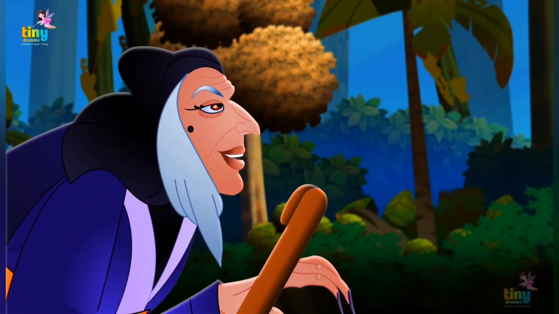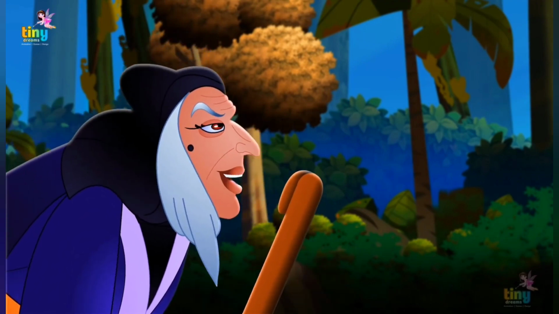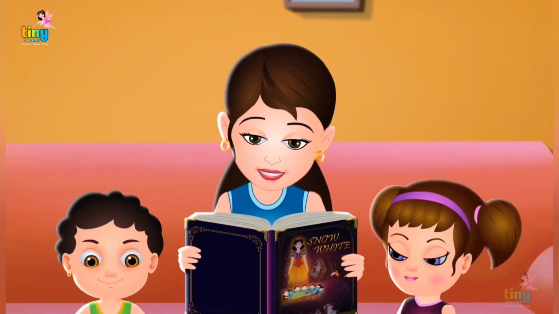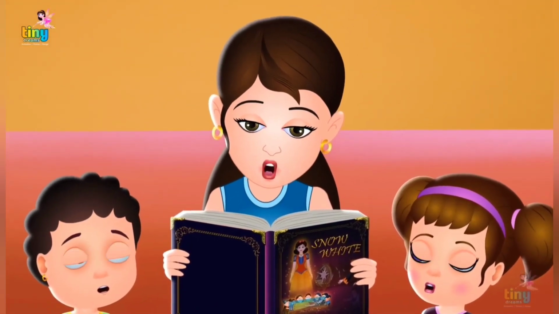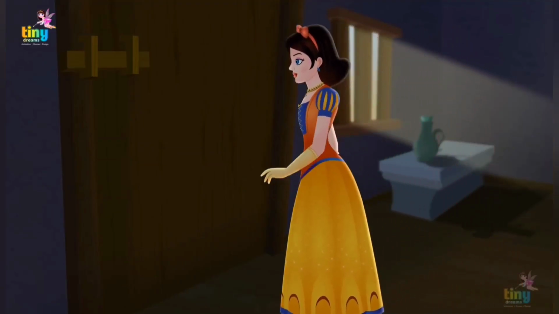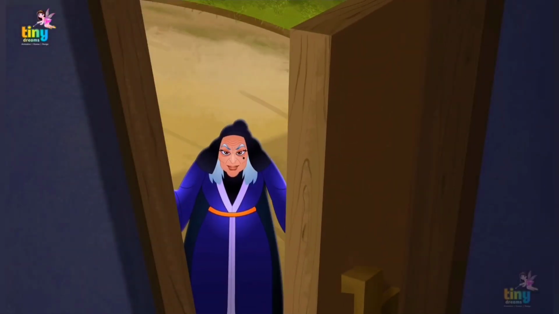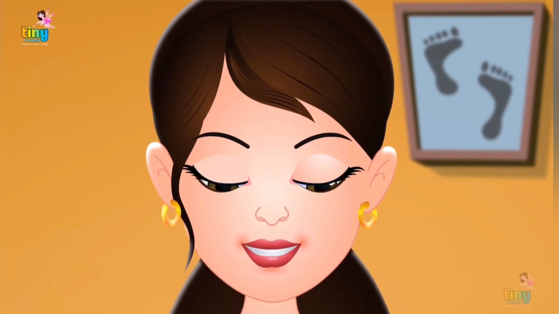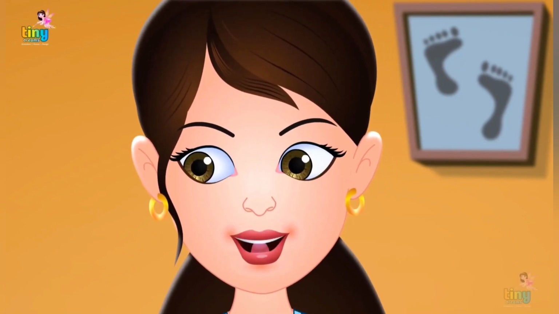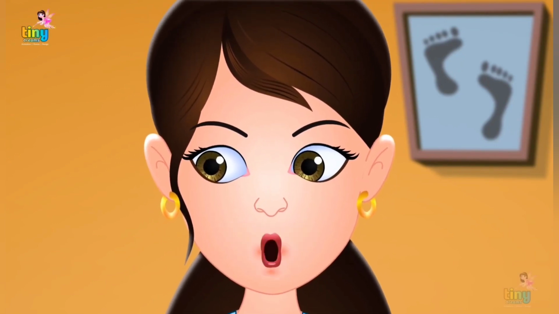"Would you like to buy a pretty comb for your hair?" asked the queen in her sweetest tone of voice. Snow White quite forgot the dwarf's warning and ran to open the door. The queen showed her a beautiful comb made of tortoise shell and gold.